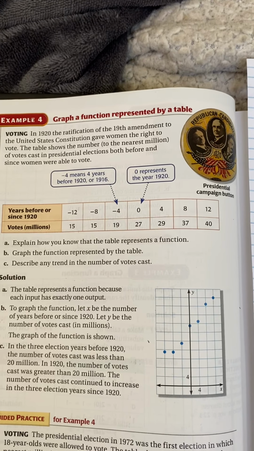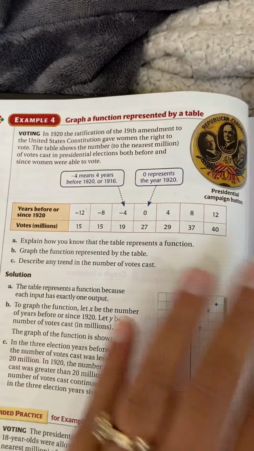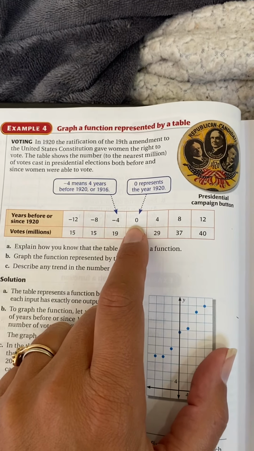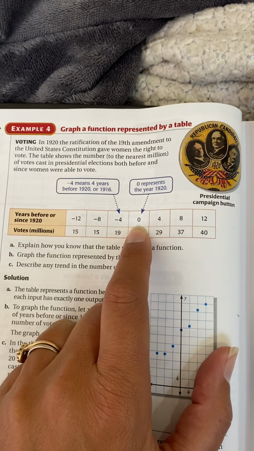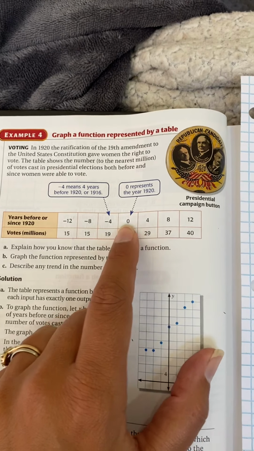So this is the presidential election, so it happens every 4 years. And 1920 was the first year that women were allowed to vote. And so we're going to make that 0 because that's going to be our first. We're looking at before and after women were allowed to vote.